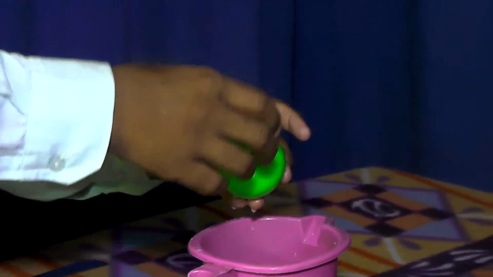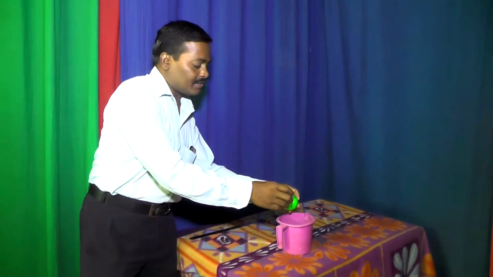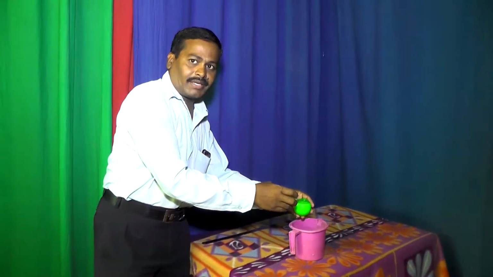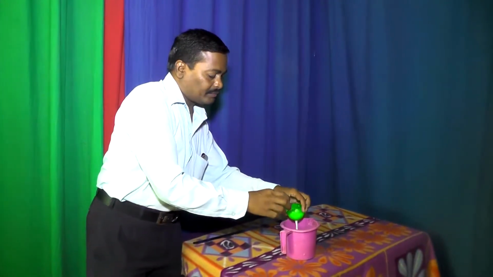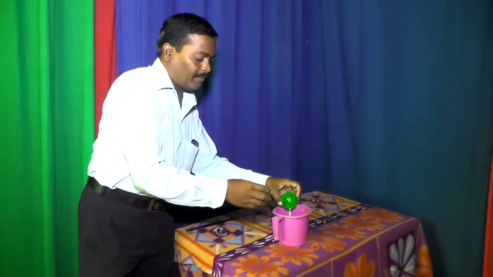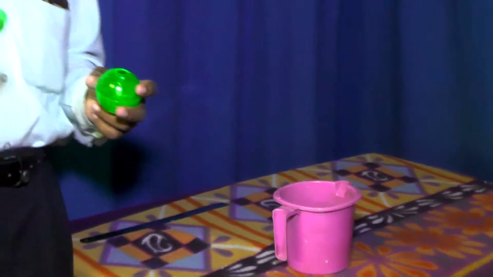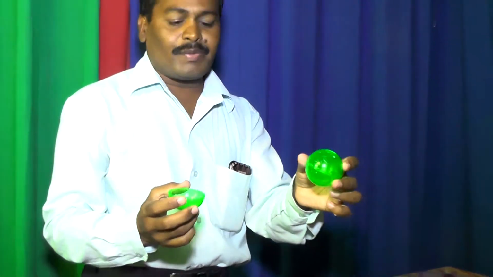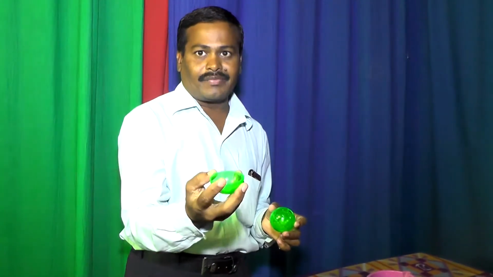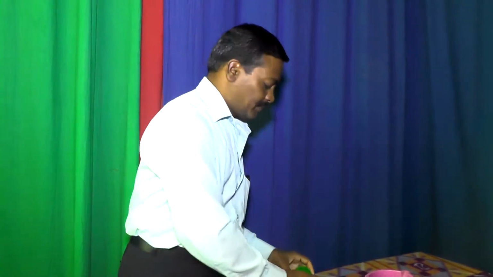So what happened? Exactly the two parts of this sphere are filled by this hemisphere. Okay, that means one part of this sphere is filled by two parts of this hemisphere. So we compare these parts as 1:2. That's all.